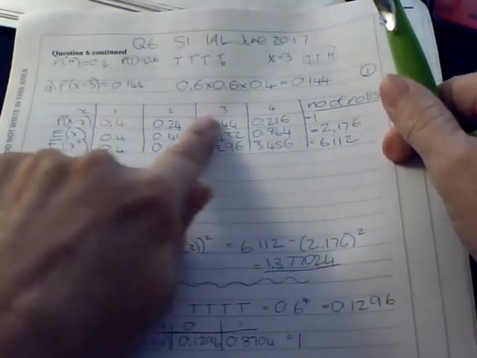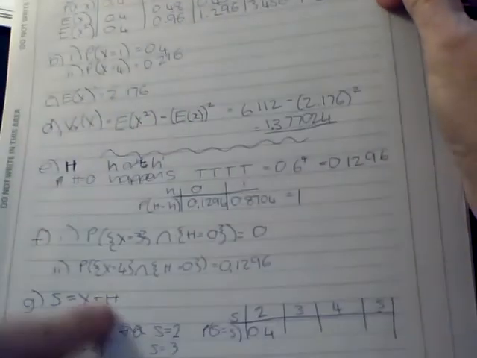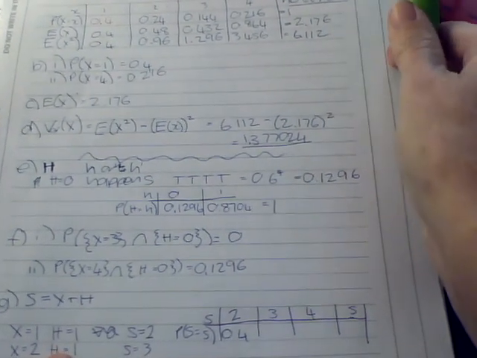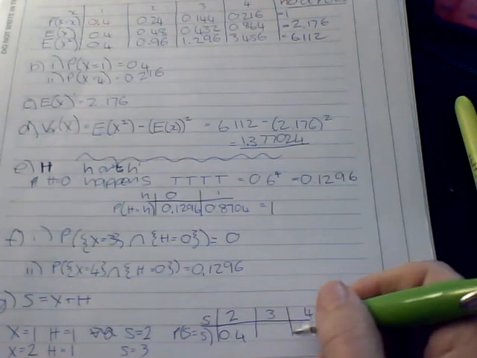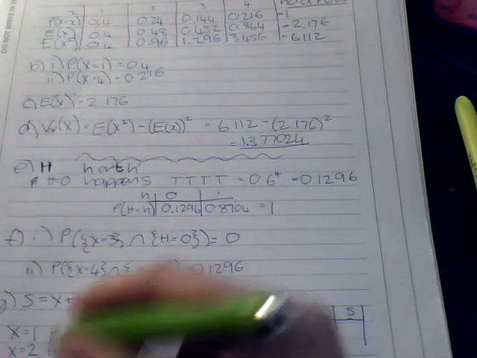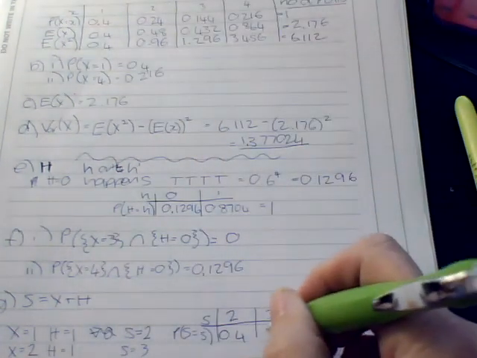I'm going to use these values to fill out my values down here. I can get them all on the same screen. So when s is 3, there's only one time it occurs, when x is 2. So that's 0.24.